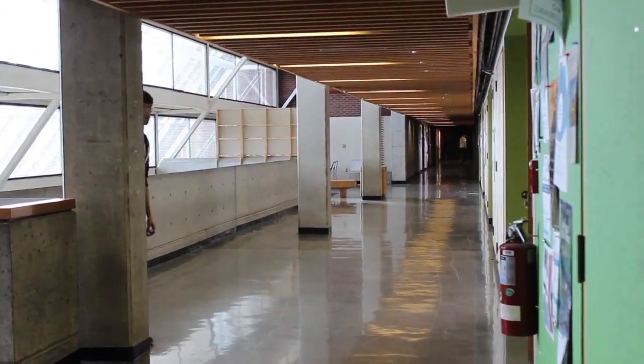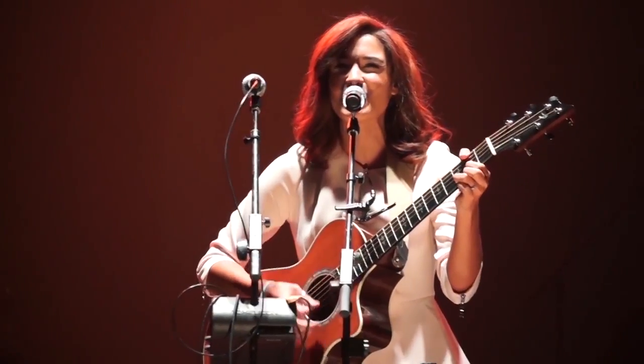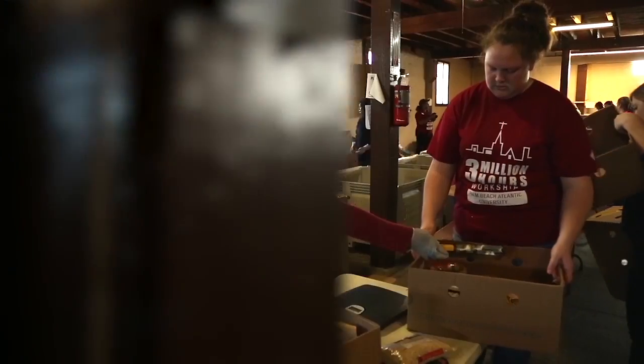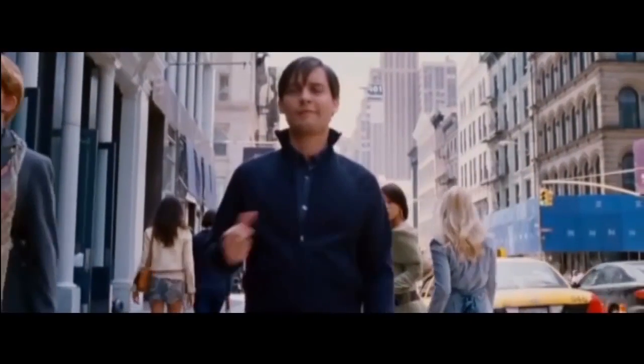You can also hide edits in clever ways. Say someone walks in front of the camera, completely taking up the whole frame. You can use this as an opportunity to switch to a closer shot, or a different shot entirely. It looks cool, you look cool, and your audience doesn't notice the transition as much.